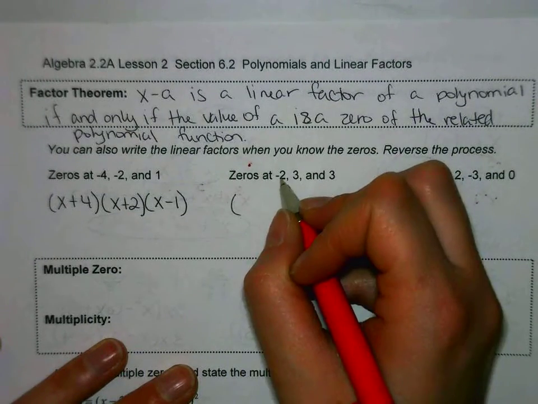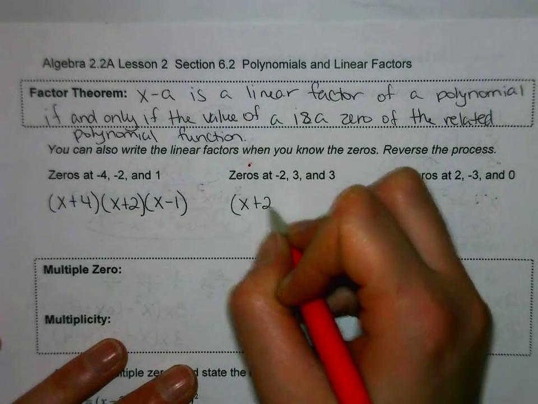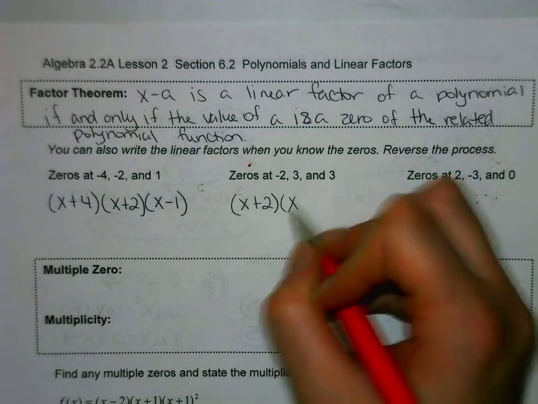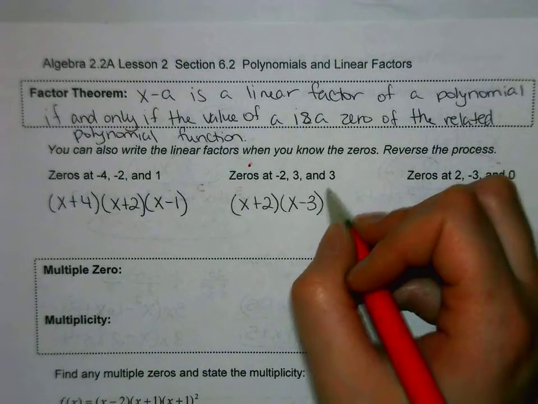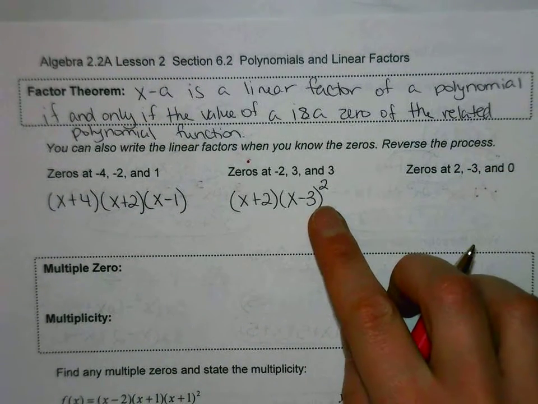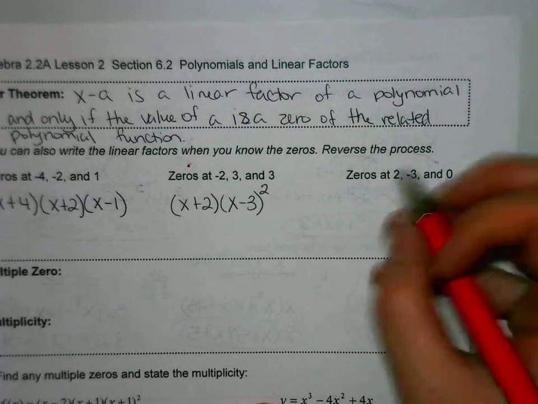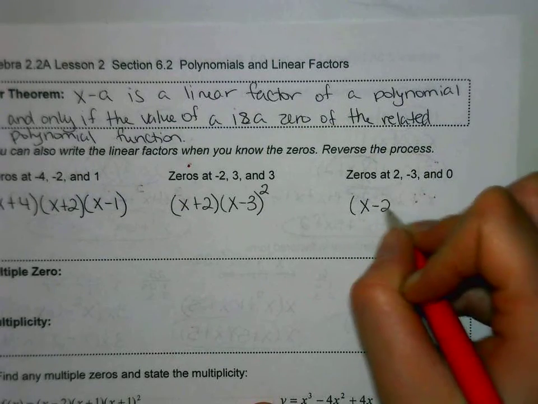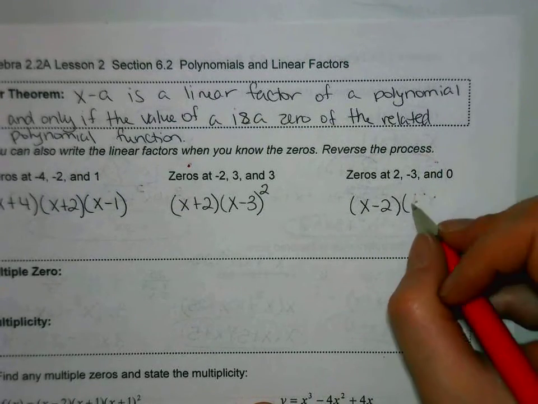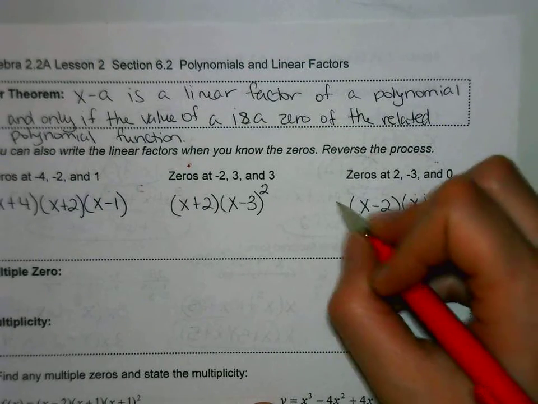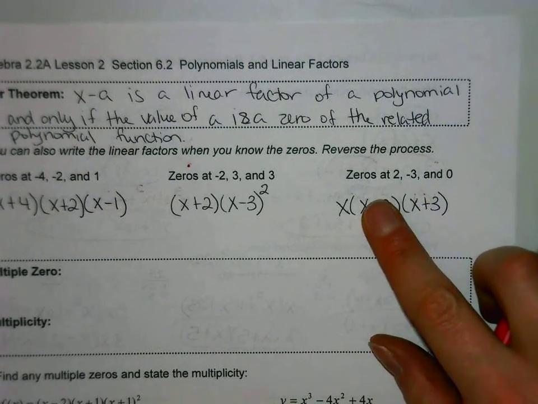For this one, x equals negative 2, so it's x plus 2. Here, x equals a positive 3, so that's x minus 3. And we have the same thing. If we have two of the same answer, we square it. Last one, x equals a positive 2, so that means we have x minus 2. x equals negative 3, so x plus 3. And then we have x equals 0, which means there is just a variable by itself.